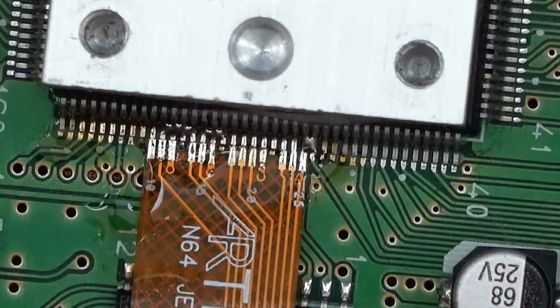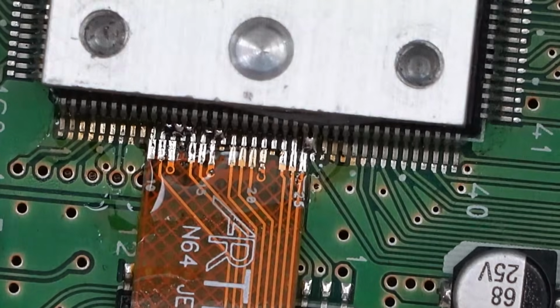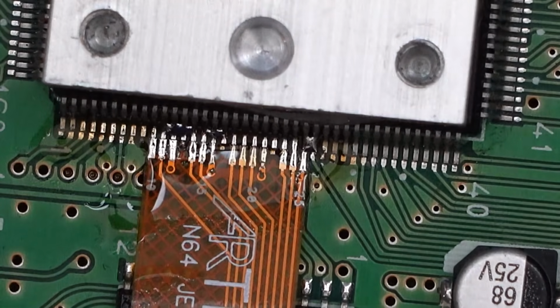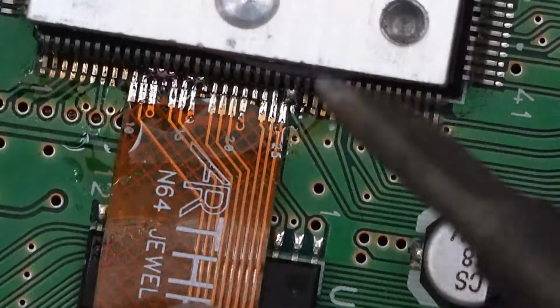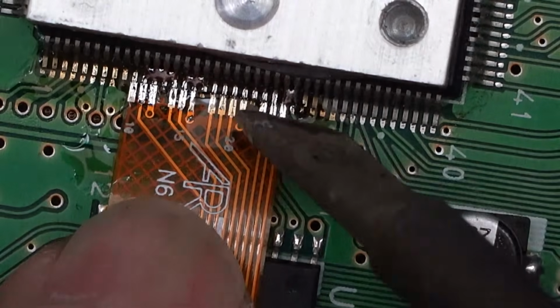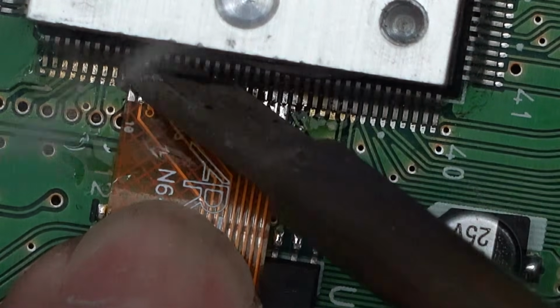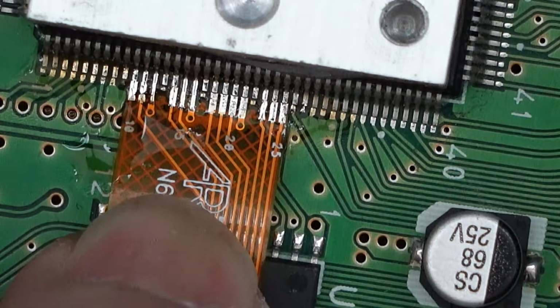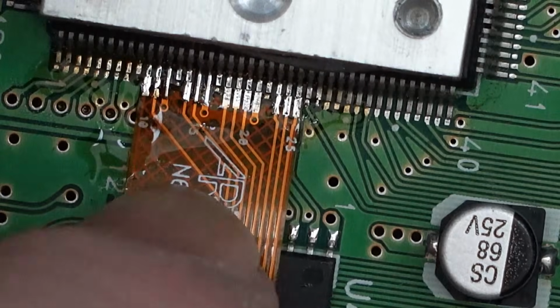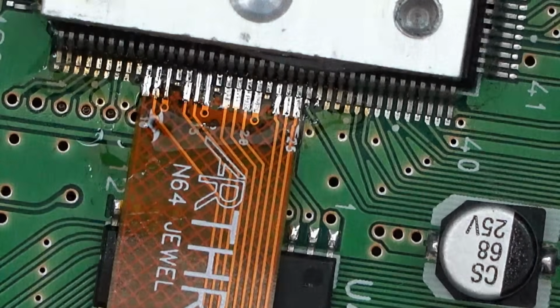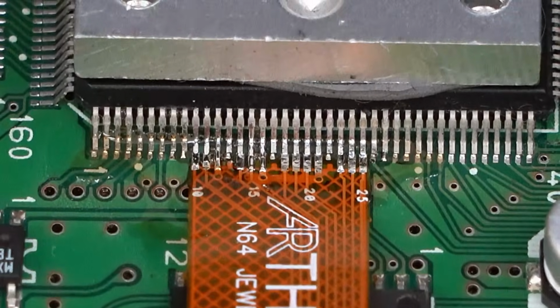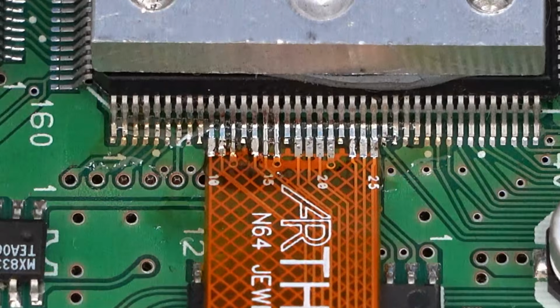Well, that was too much solder, so we're gonna go ahead and get the knife tip back out to clean up the excess. Should be pretty straightforward here. And it was. All right. So there is our soldered flex.